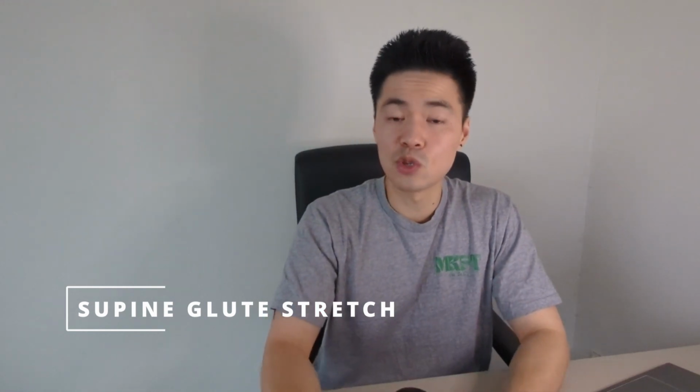Another exercise which is generally really helpful is a supine glute stretch. I showed a seated version of this exercise in a different video, which you can find here. The supine version allows for the lower back to be more supported and is usually much more comfortable to perform, especially if you are suffering from lower back pain.